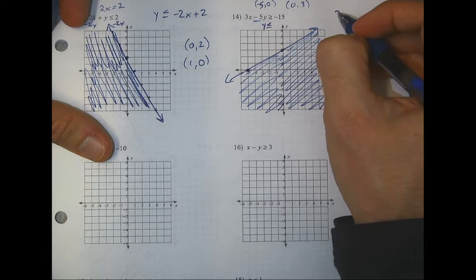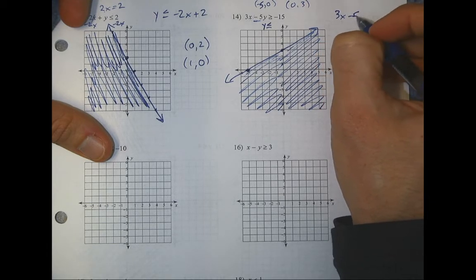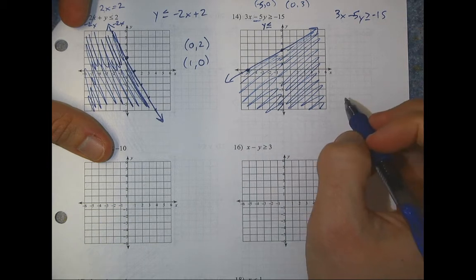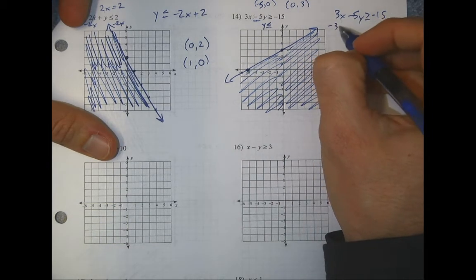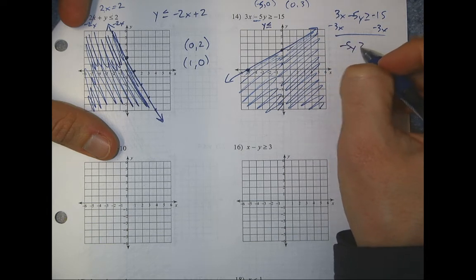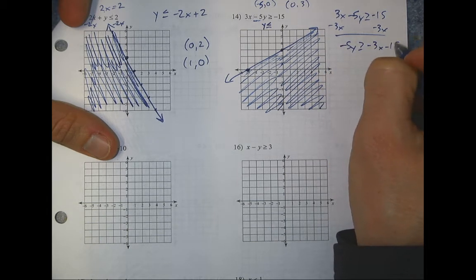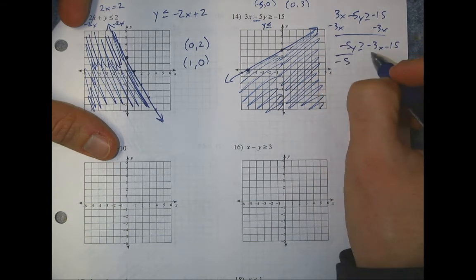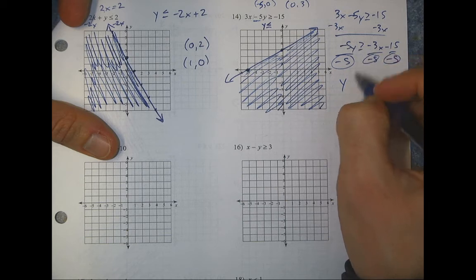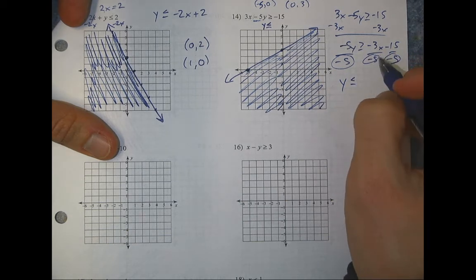So let's walk through the other strategy real quick. If we were trying to get this in y equals mx plus b form, we would first move x. We'd be left with negative 5y. Then we would divide by negative 5. And because we divided by a negative, this flips, says y is less than or equal to.